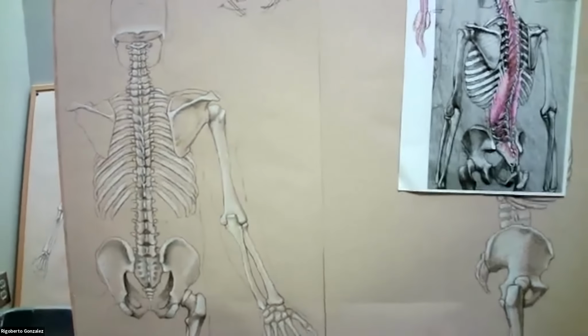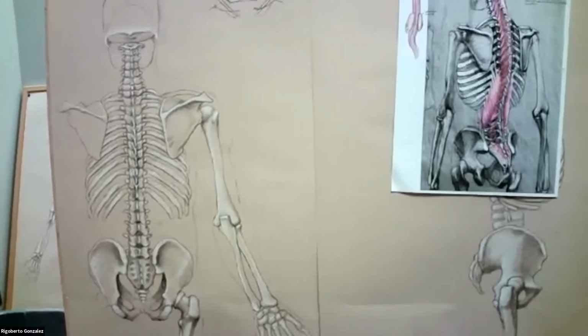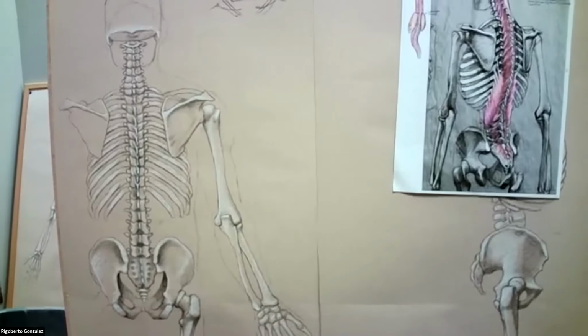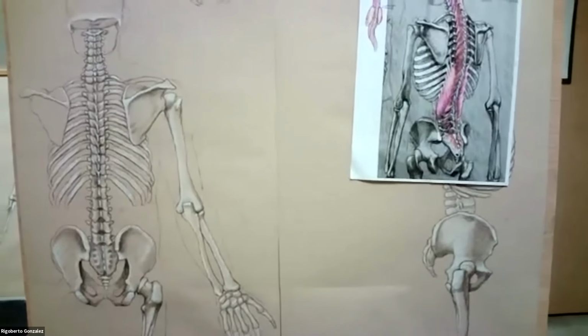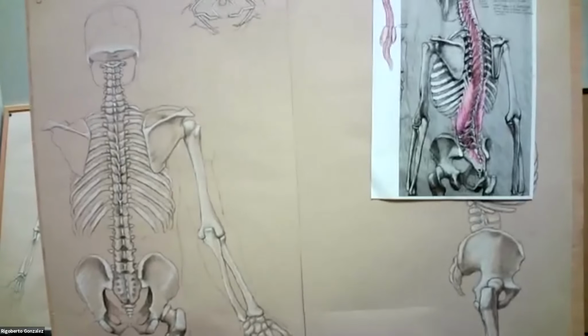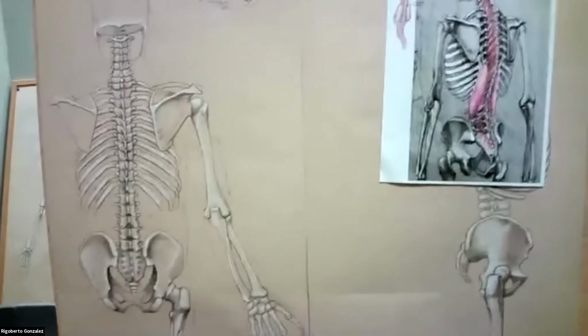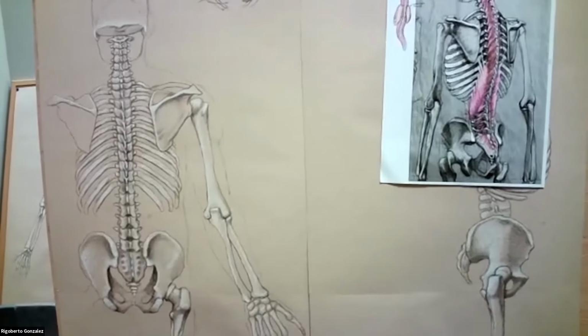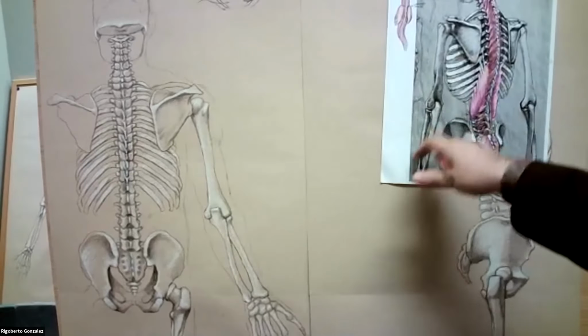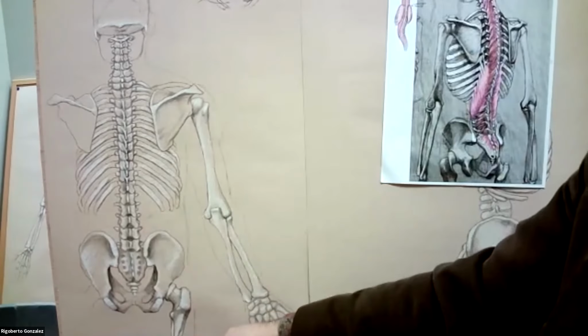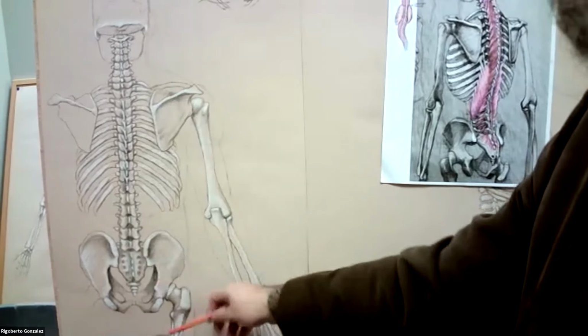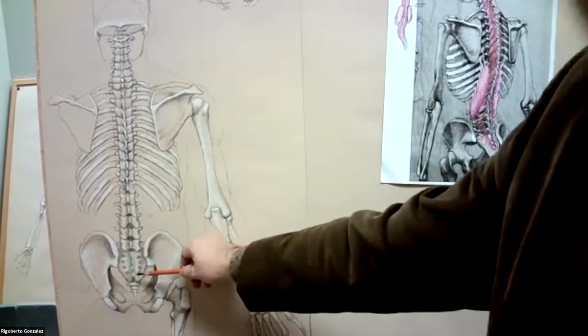Let's bring this up. So this muscle, it starts where it covers the sacrum.